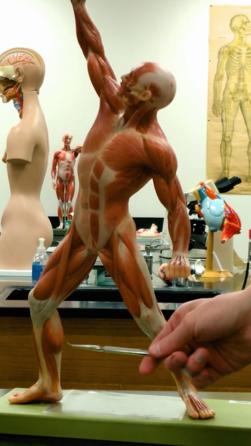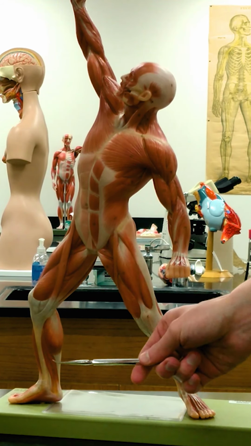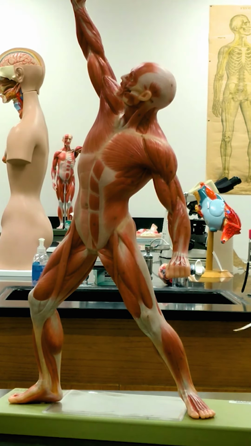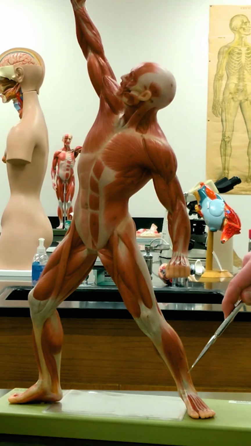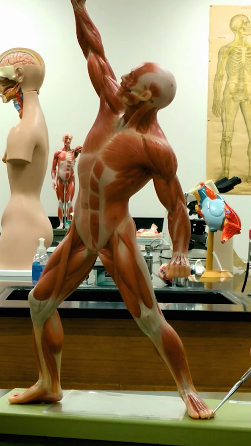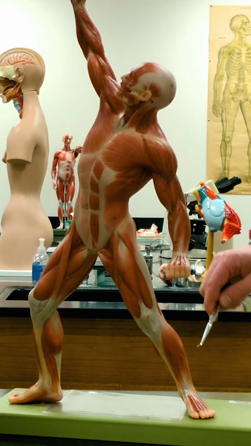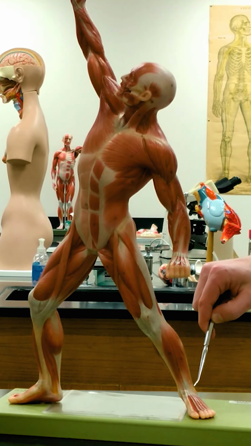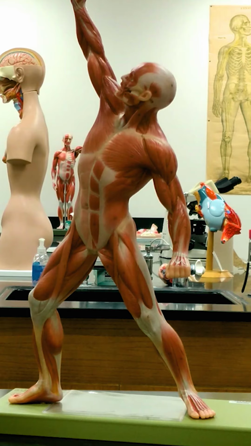Moving down to the lower leg, you see the gastrocnemius right there. You can see part of the soleus. Moving down to the anterior part of the leg, you have the tibialis anterior, which does not have tendons going to the toes. You have the extensor digitorum longus with tendons going to the toes. And then we have the fibularis longus muscle, which goes around the lateral side of the foot with its tendon.